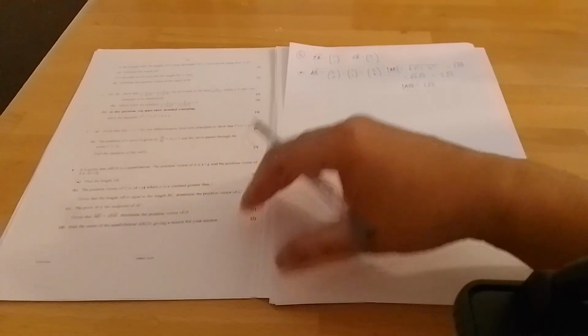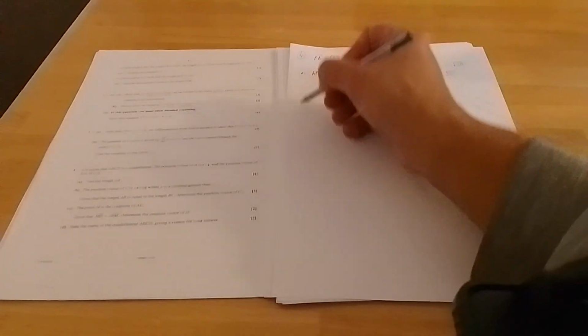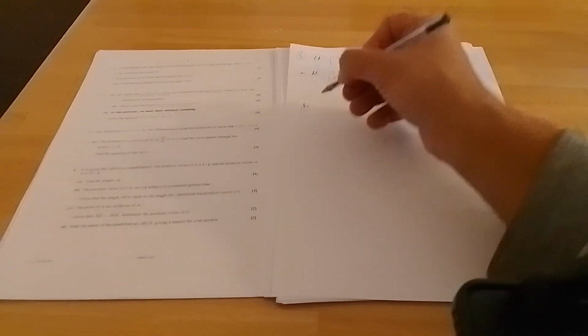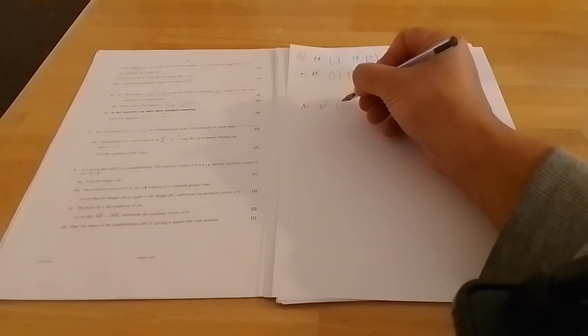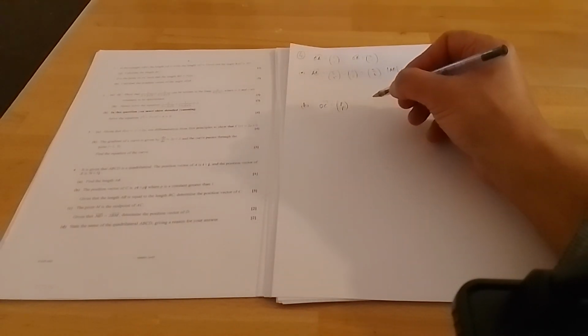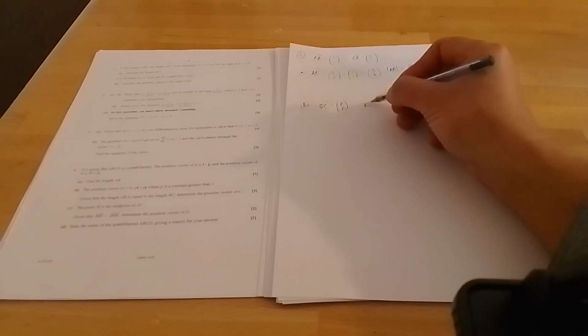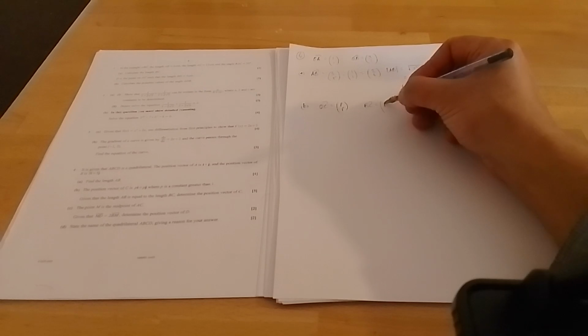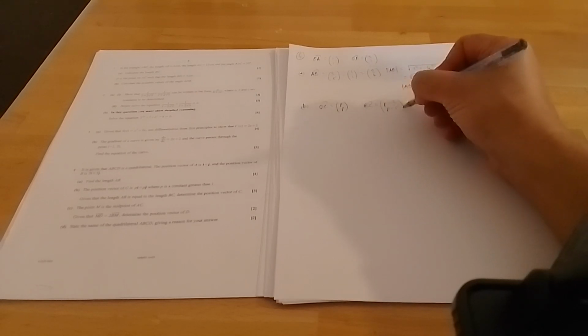Okay, part B. The position vector of C is Pi plus Pj, so OC is (P, P), and it says, given that the length of AB is equal to the length of BC, determine the position vector of C. So first of all, we can work out what BC is. BC will be (P minus 3, P minus 5).